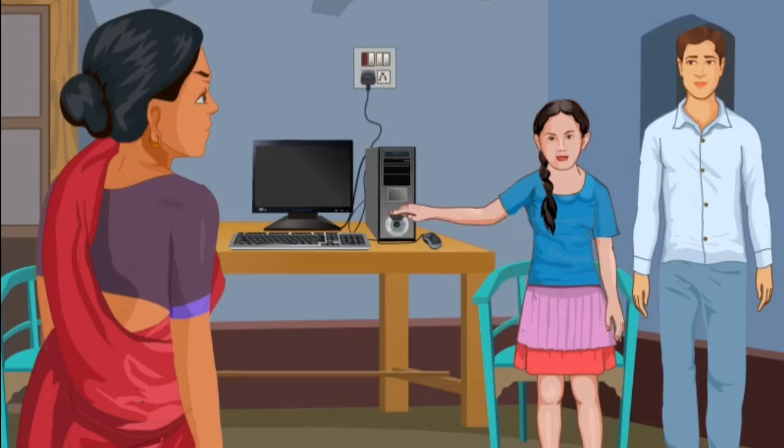So, Chetna, do you also know how to work on a computer? Yes, Chachi, I know a little about computers as I'm taught in my school. See, Chachi, this is our computer. Wow, it really looks just like a TV. But how is it different from a TV and how does it work?